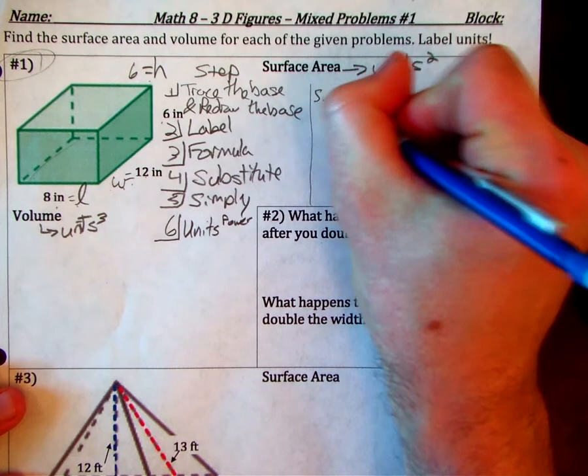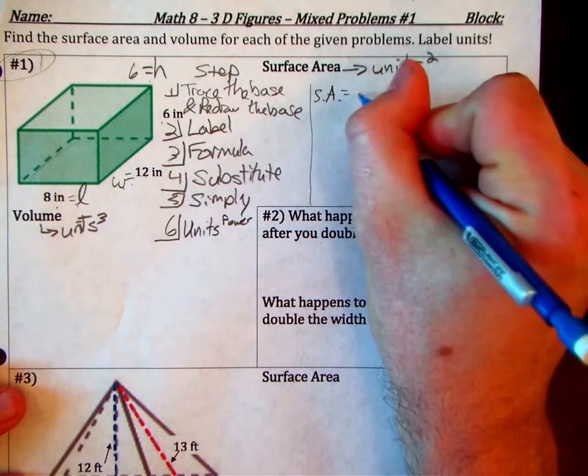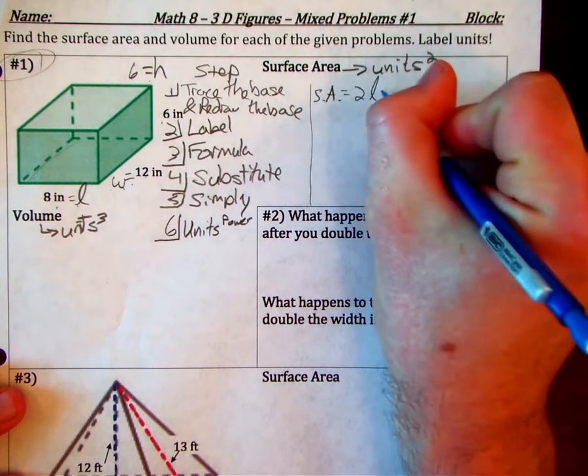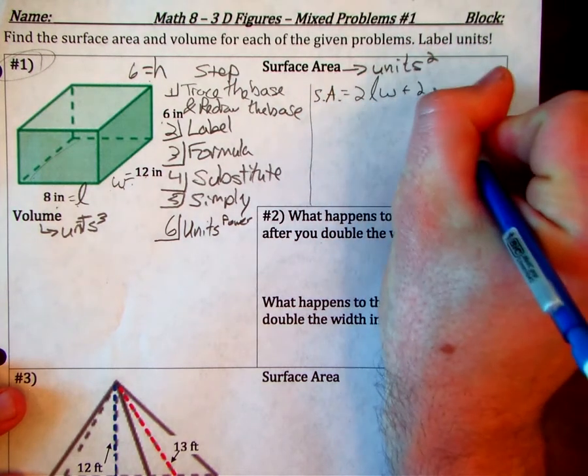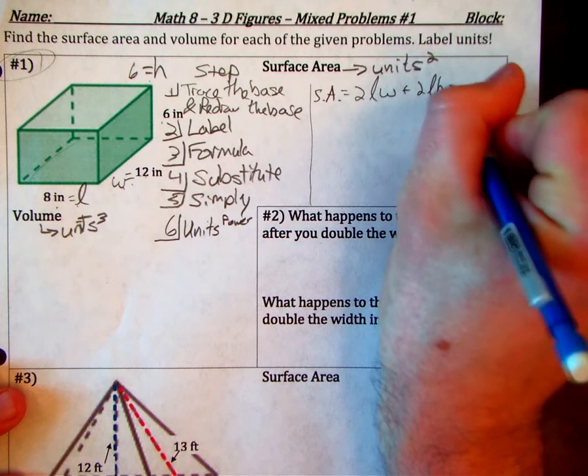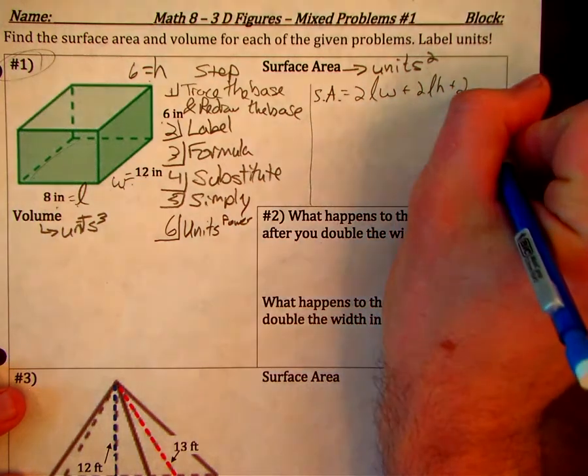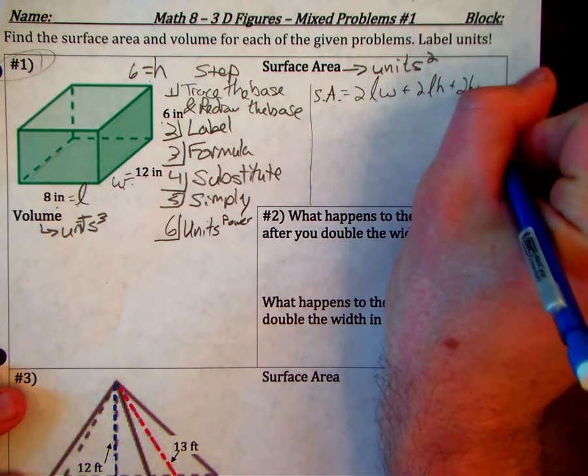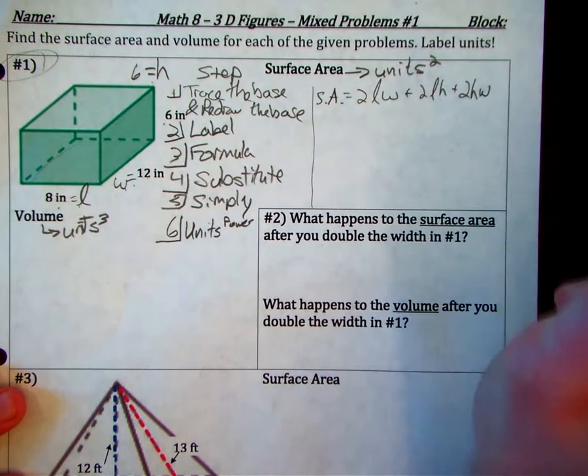So for surface area, it's going to be the following. It's going to be 2 times the length times the width, plus 2 times the length times the height, plus 2 times the height times the width.